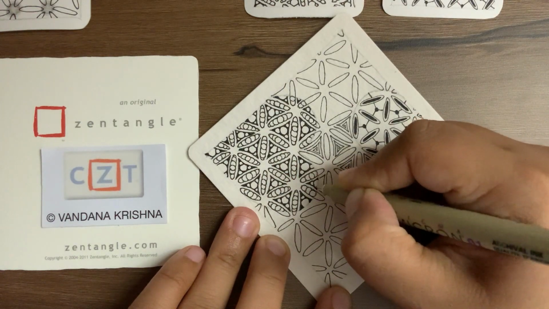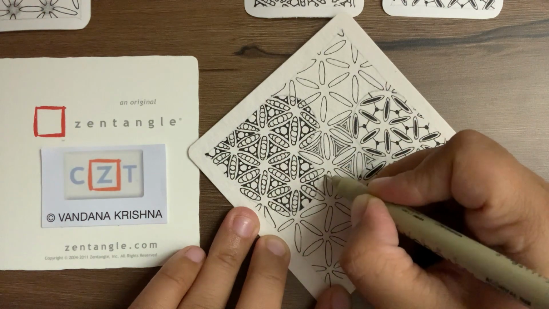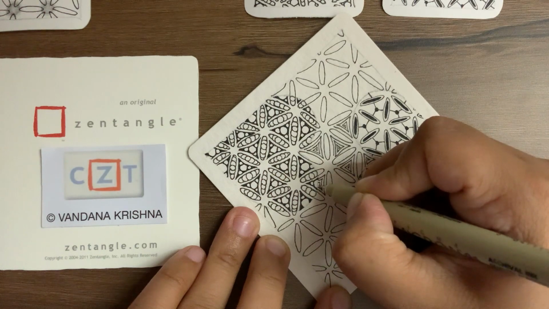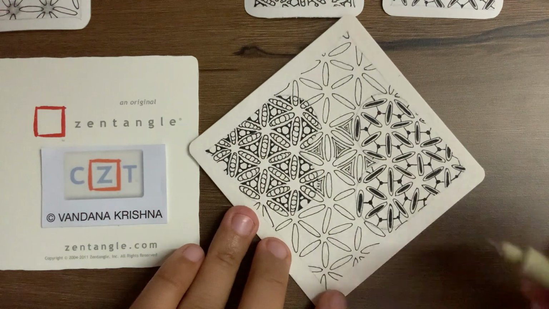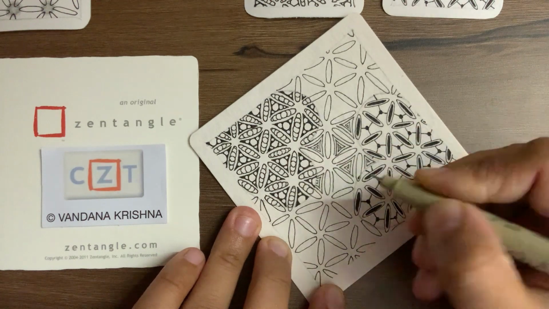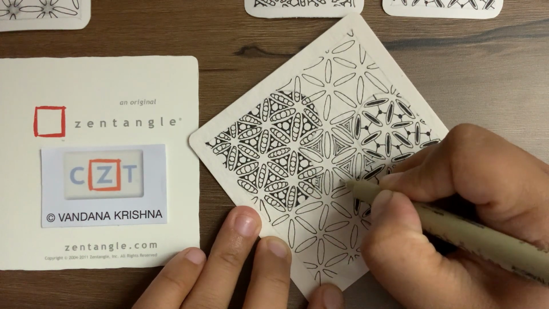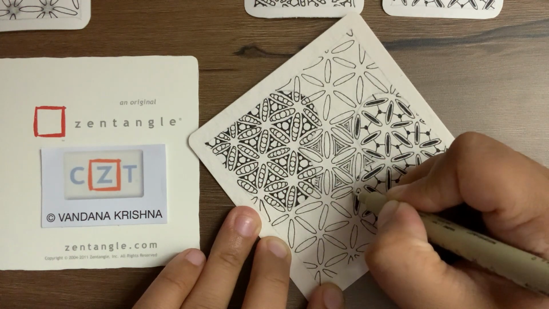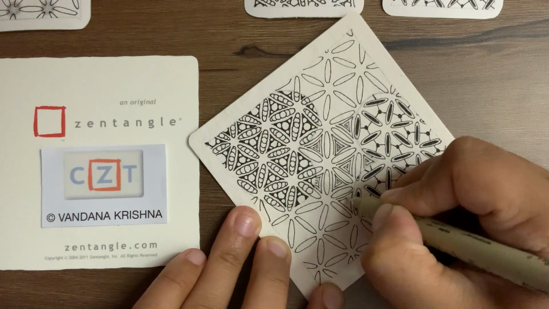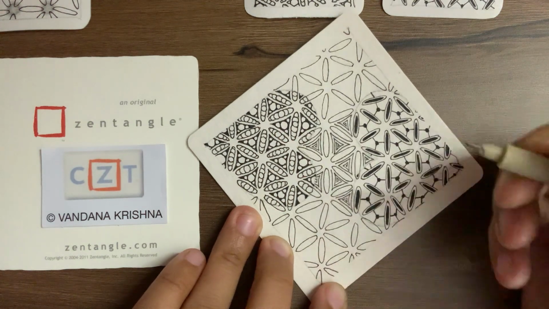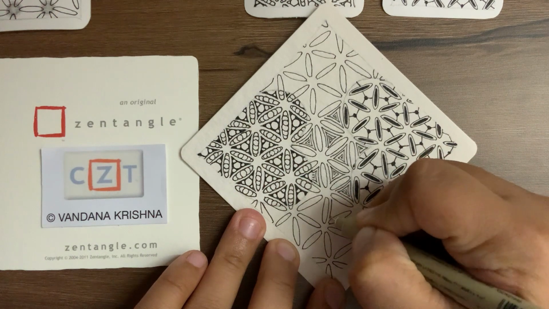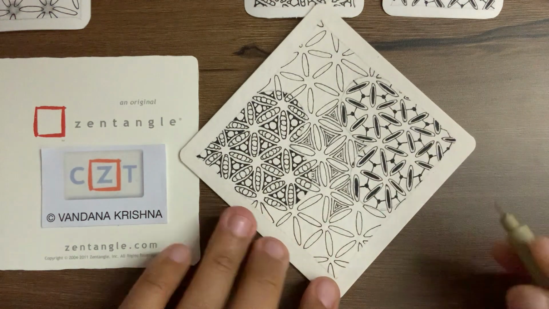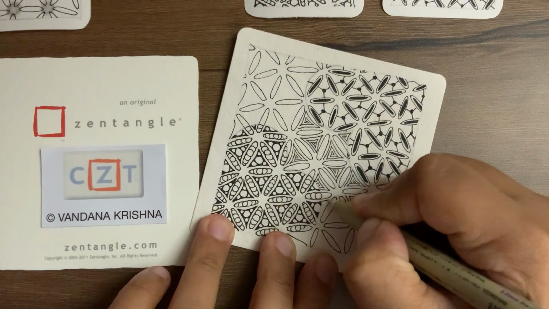Now here at these areas, as if this triangle is continuing to the outside but auraing only this little space here like this, right? So taking my time and filling in all of the in-between spaces with the auras like this.